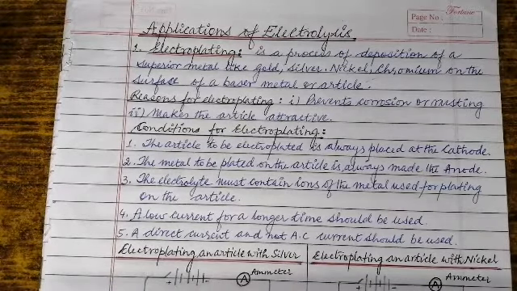Electroplating is a process of deposition of a superior metal like gold, silver, nickel, chromium on the surface of a baser metal or an article. That means you are going to electroplate an article, let's say maybe a copper spoon or maybe an aluminium spoon with a superior, rich metal like gold or silver.